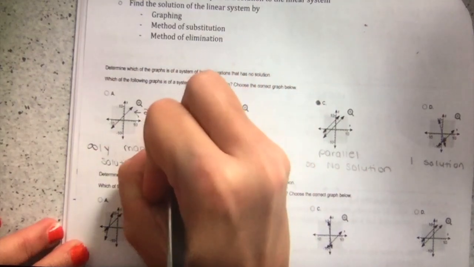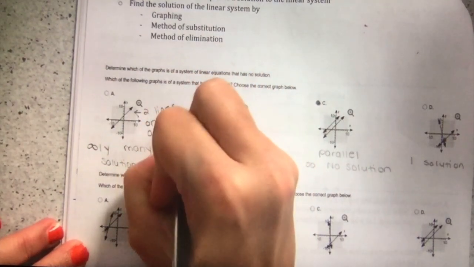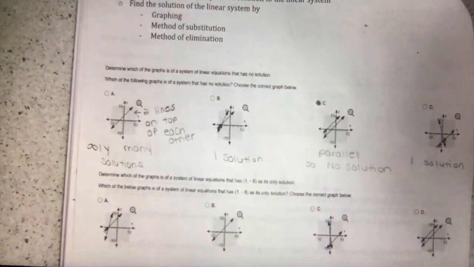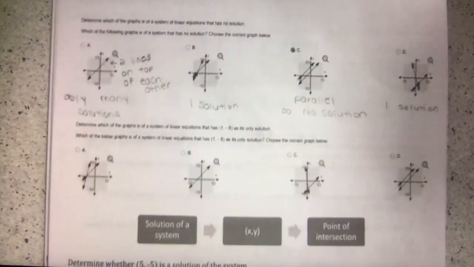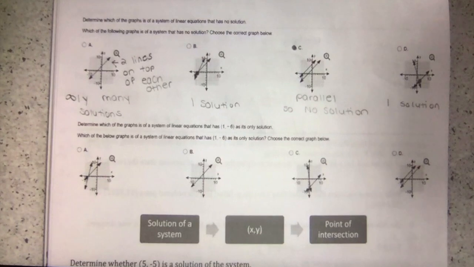So our answer to the question, which one has no solution, was C, our parallel lines, because they will never cross.